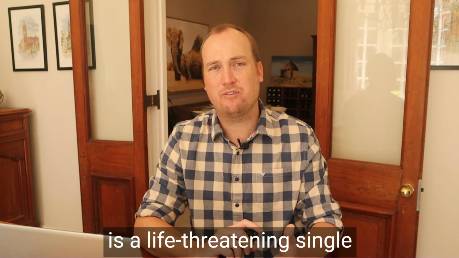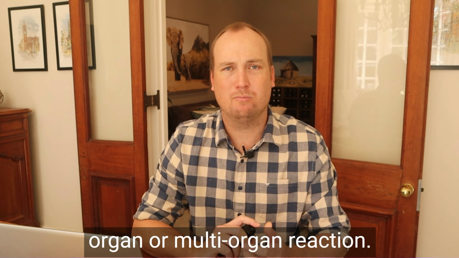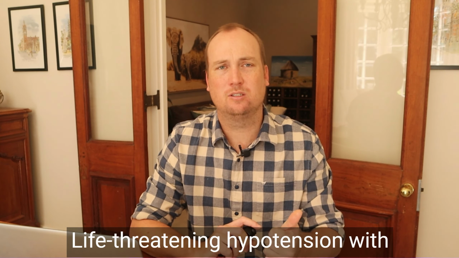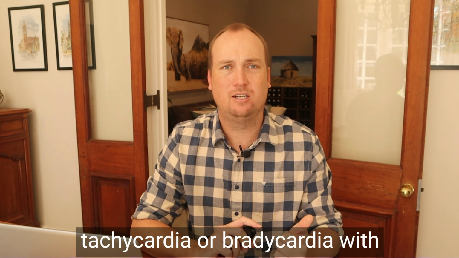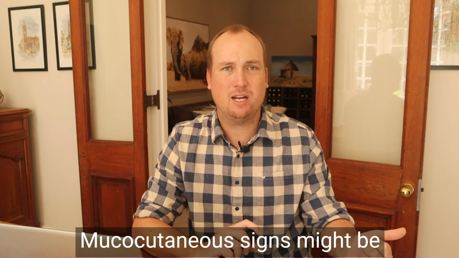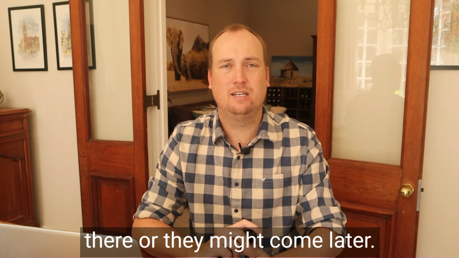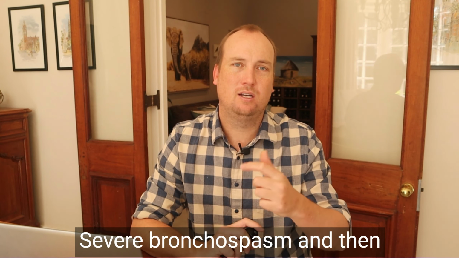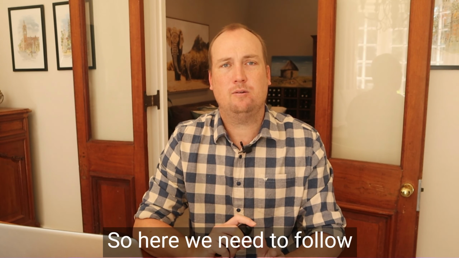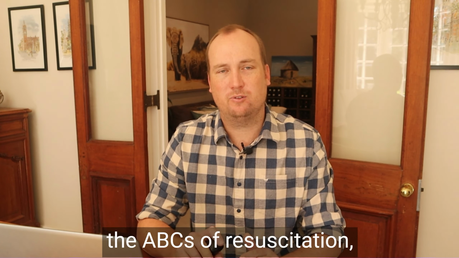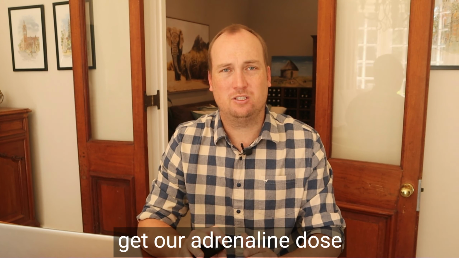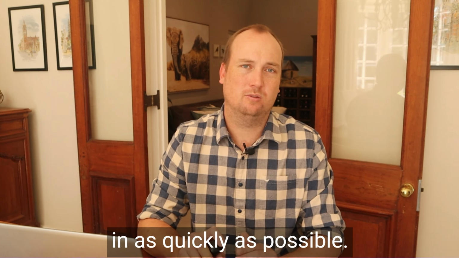This is a life-threatening single organ or multi-organ reaction. Life-threatening hypotension with tachycardia or bradycardia, with or without cardiac arrhythmias. Mucocutaneous signs might be there or they might come later. Severe bronchospasm, and then gastrointestinal symptoms. So here we need to follow the ABCs of resuscitation, but as I said, we want to get our adrenaline dose in as quickly as possible.